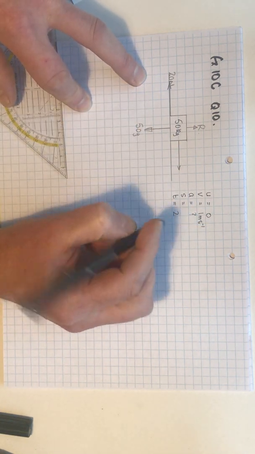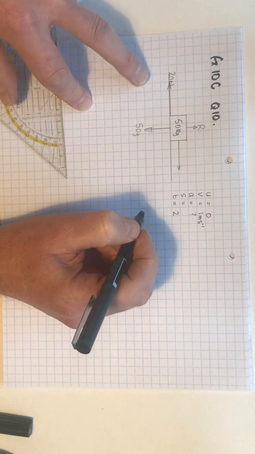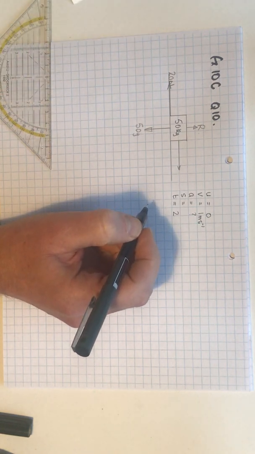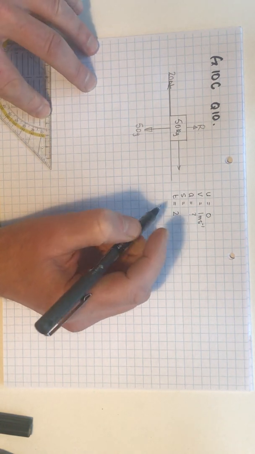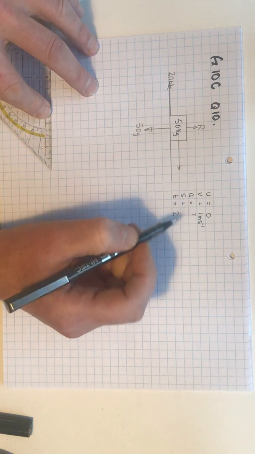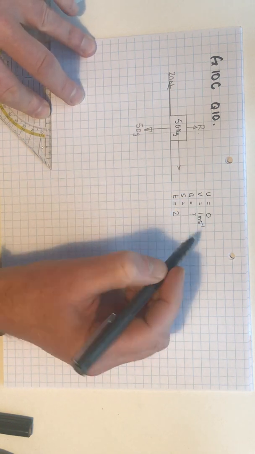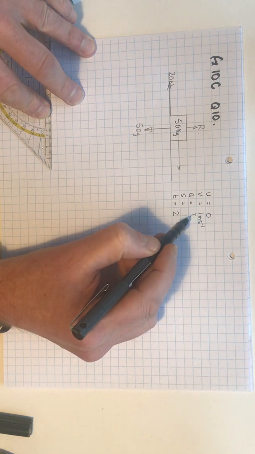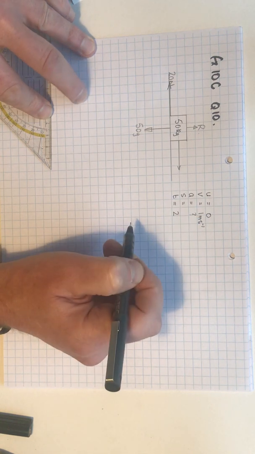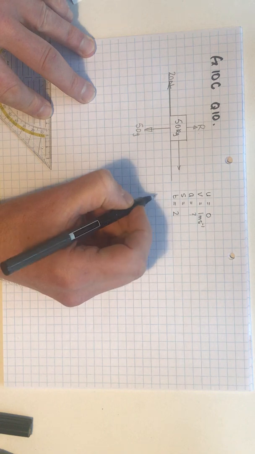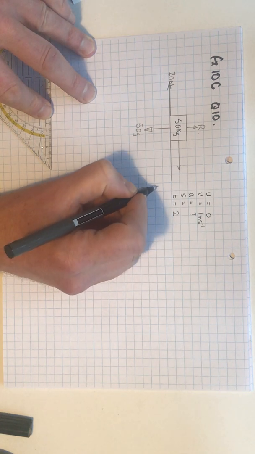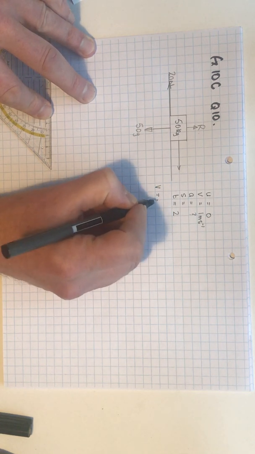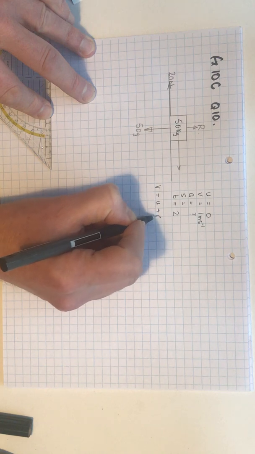And we're not too worried about the distance travelled for this particular part of the question. Okay, so it accelerates at a constant rate, so a is constant, that's what we want to find. We want an equation that links t, v, u and a in order to work out what the acceleration is. V, U, A, T, I'm going to use v equals u plus at.